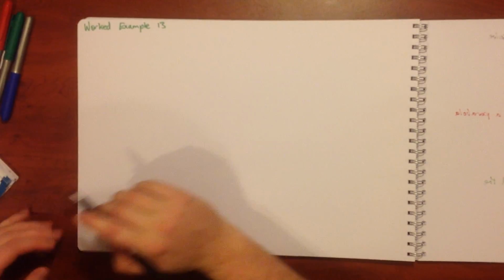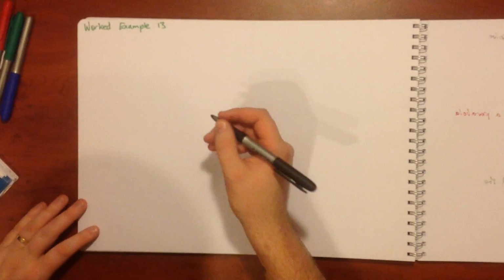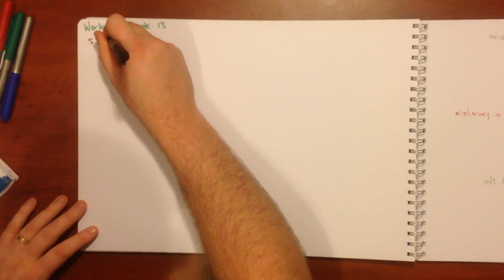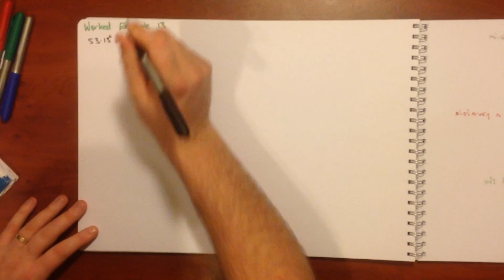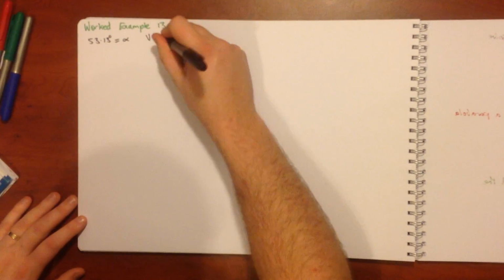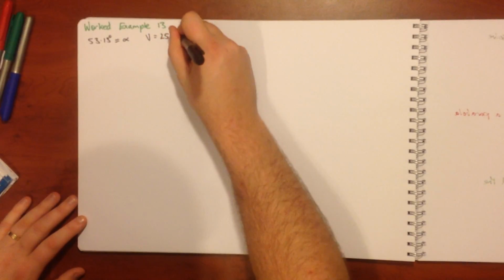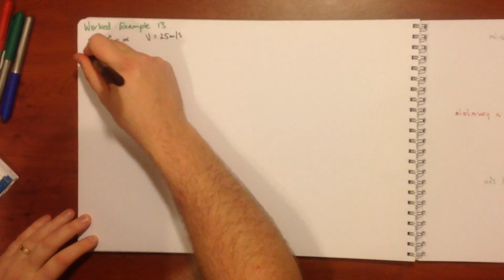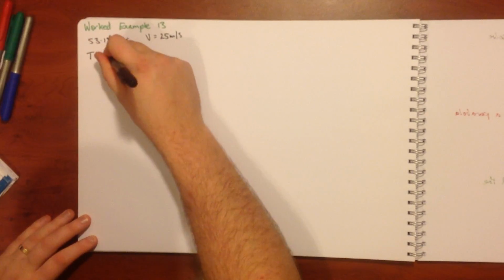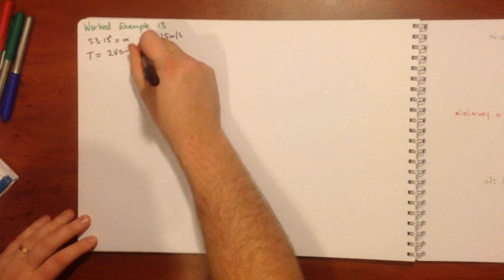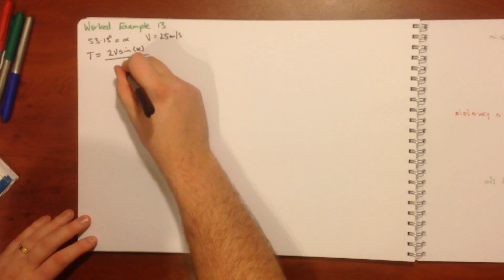So we're told a golf ball is hit off the ground at an angle of 53.13 degrees. That's going to equal our alpha value, with initial speed of 25 meters a second. We're asked to find the time of flight. Well, t equals 2v sine of alpha over g.